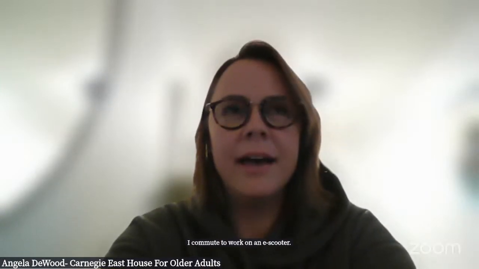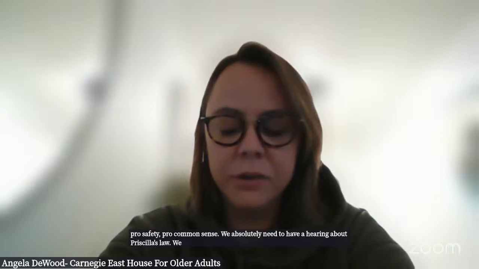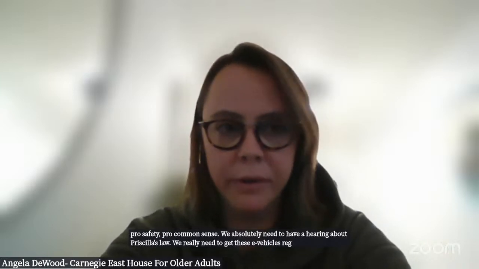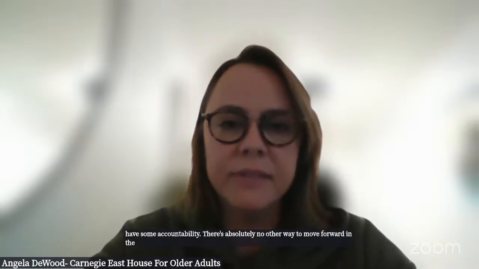I commute to work on an e-scooter. So I'm pro cycling, pro safety, pro common sense. We absolutely need to have a hearing about Priscilla's Law. We really need to get these e-vehicles regulated. We have to have some accountability. There's absolutely no other way to move forward in the city. It's a public safety issue at this point.